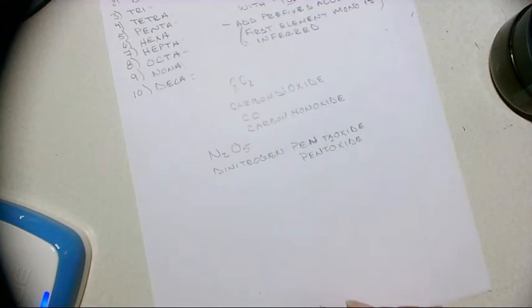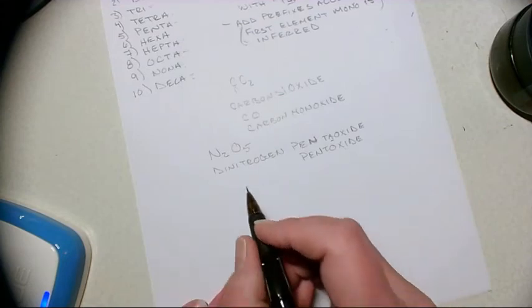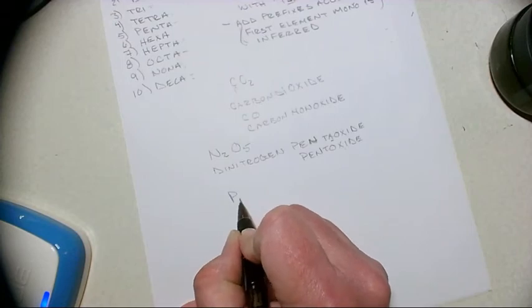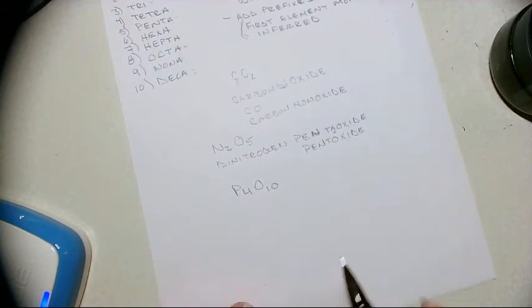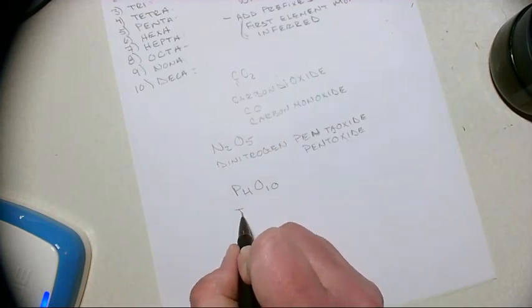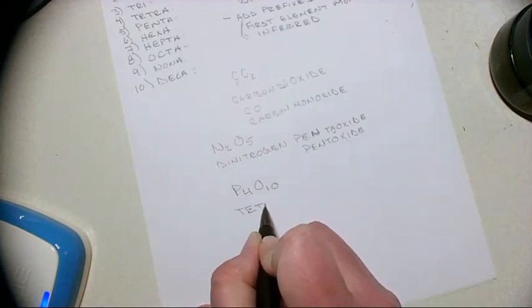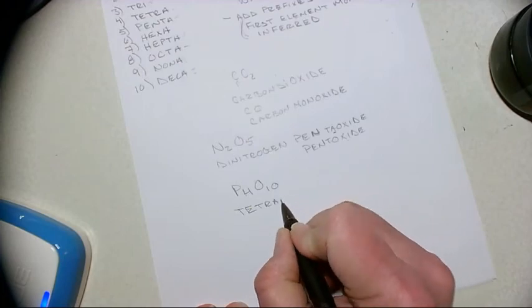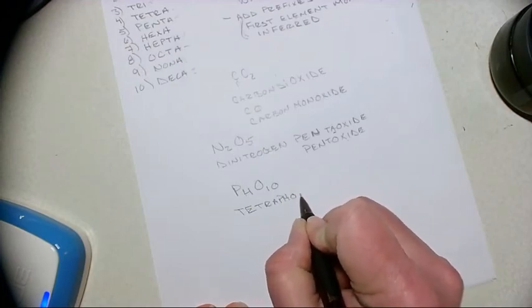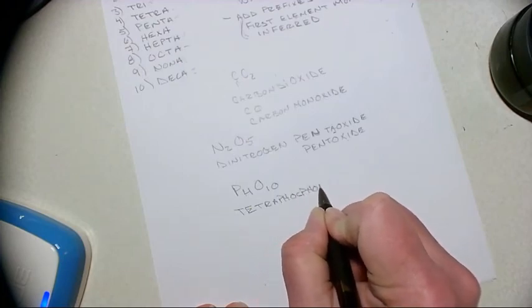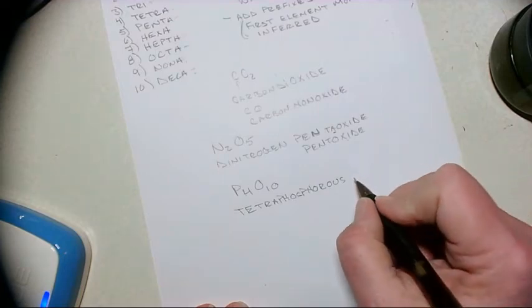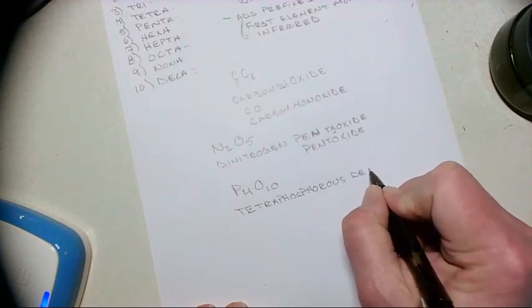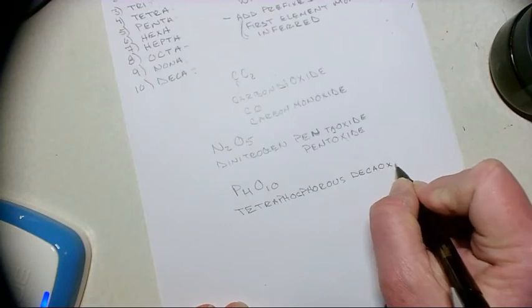So let's do one more crazy. I'm going to write it out. P4O10. So tetra for 4. Tetraphosphorus. So see, it's just its full name. And deca, oxide. That's it.